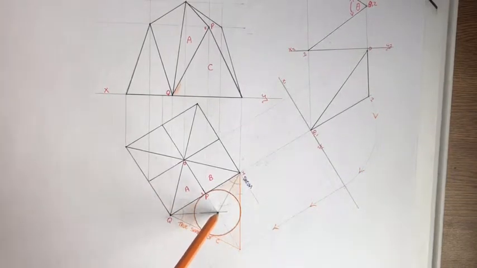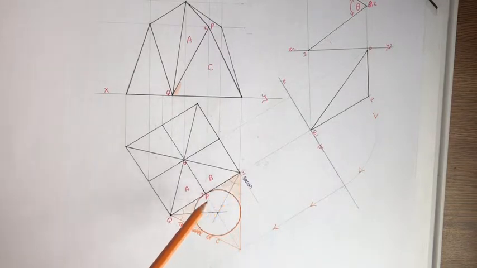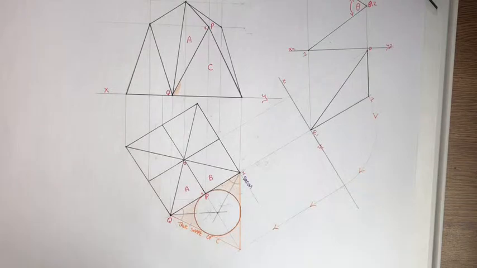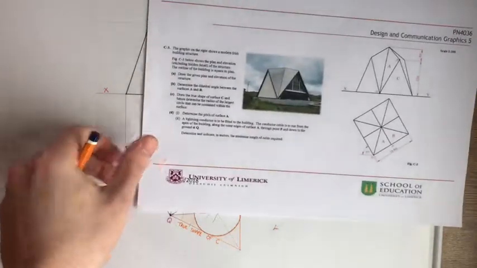How I found the circle of the smallest radius inside it was I just bisected these two angles, and where they met in the middle I got my compass and was able to create this circle. So that's part C. Part D then consists of two parts.